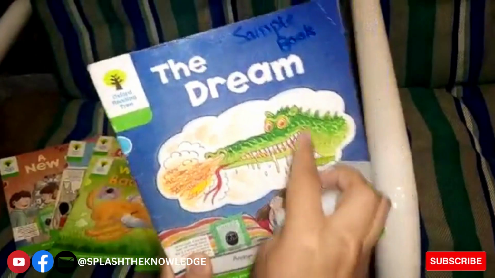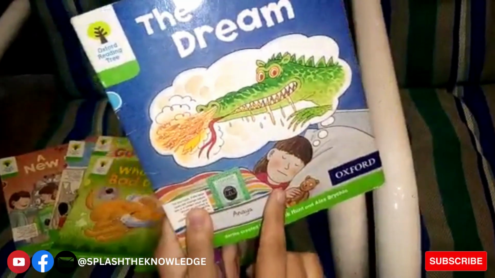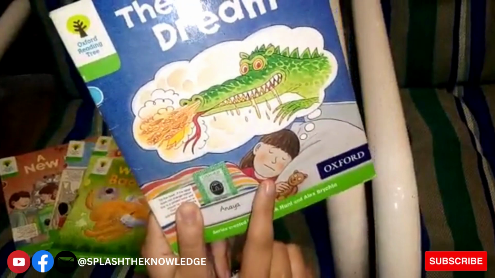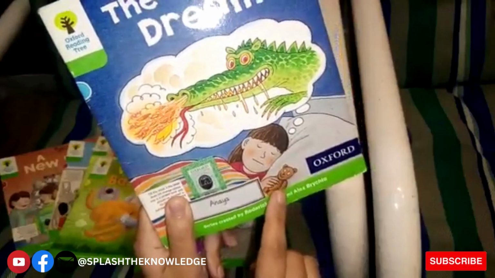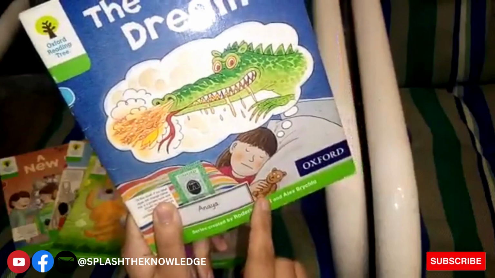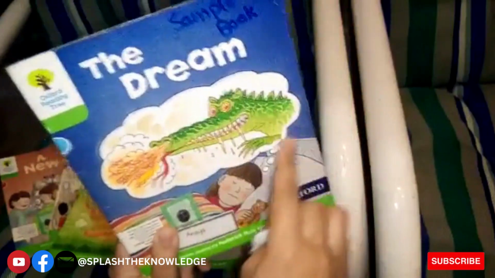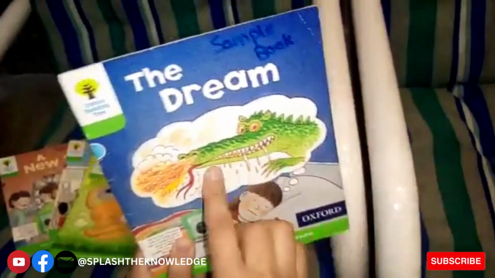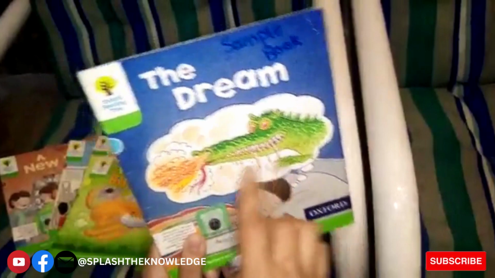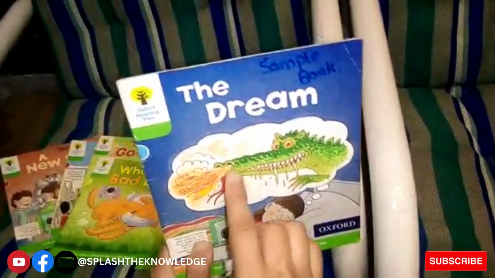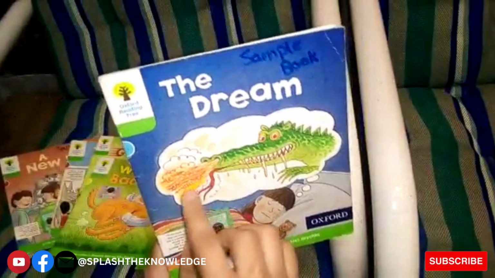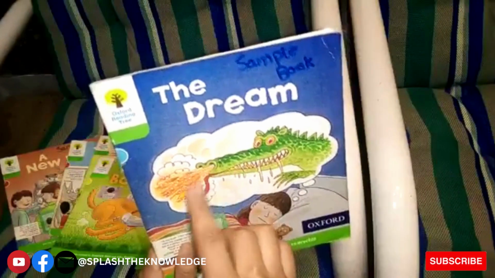Now let's discuss the cover page. Who is sleeping? Yes, Biff is sleeping. What is with her? It's Teddy. What is the color of this Teddy? Brown. Now, what is in her dream? What is the color of this animal? It's green. You can see the fire coming out of its nose.